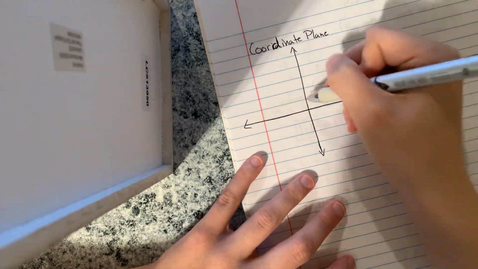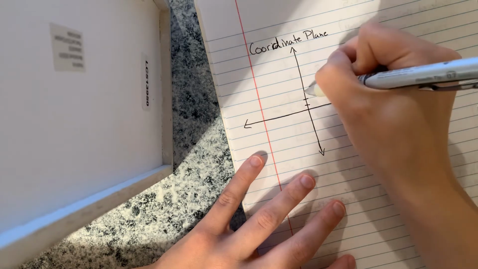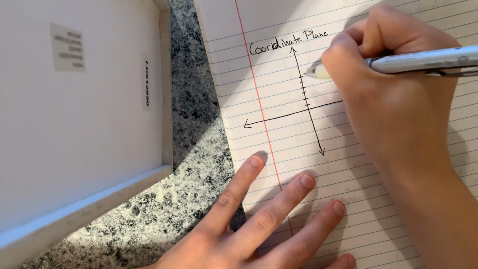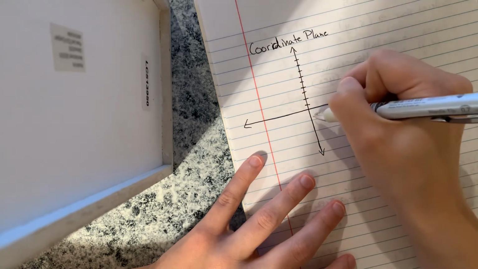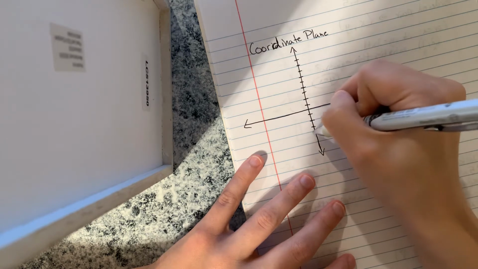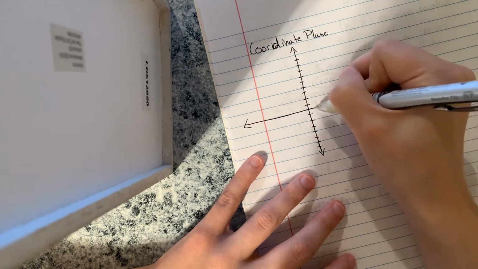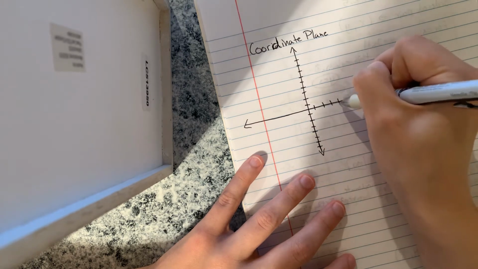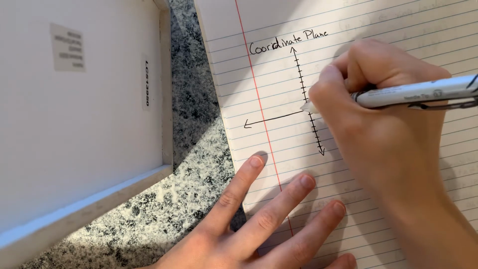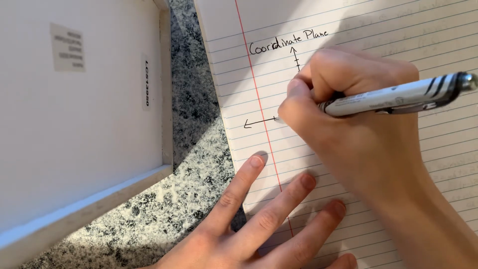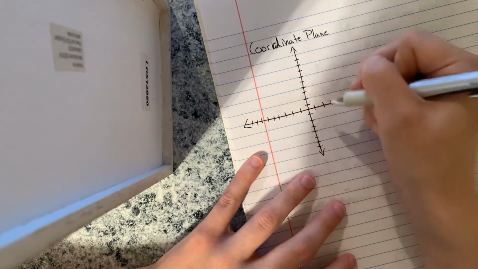Okay, where you have some tick marks showing the values. Same thing going this way. And then here. So these would be representing different numbers.